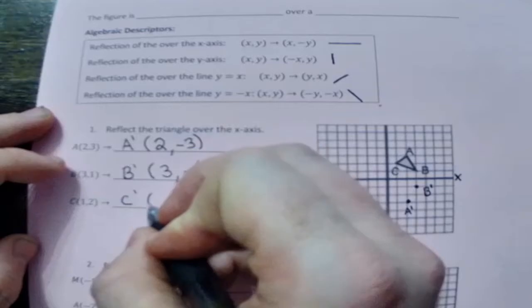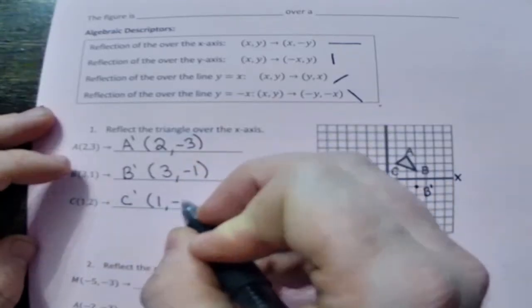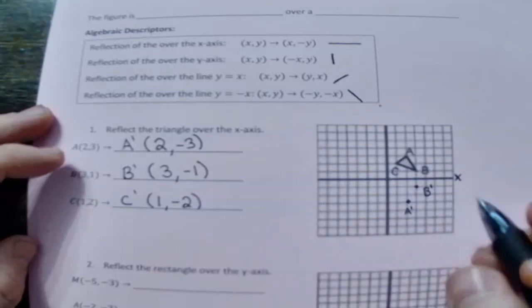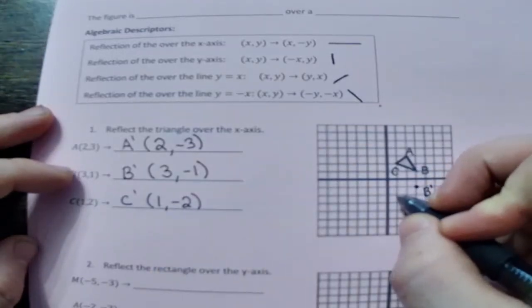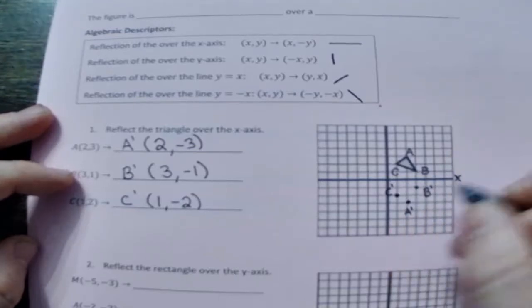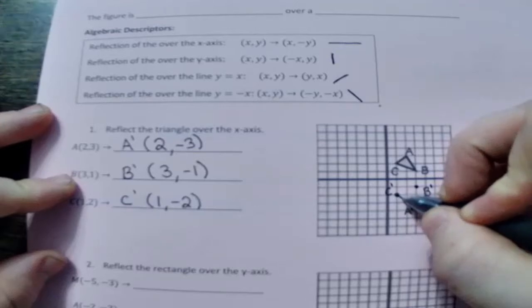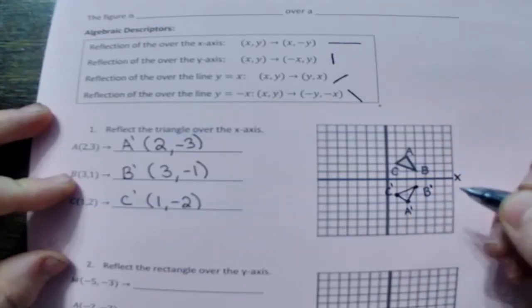And then C prime, again, the x stays the same, so it's going to still be at 1. But instead of the y being a positive 2, now it's negative 2. So C still be at 1, now it would be at negative 2. So this would be C prime. And now you get to have the fun task of connecting the dots.